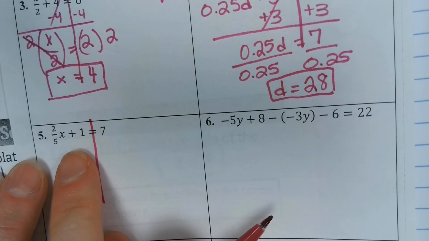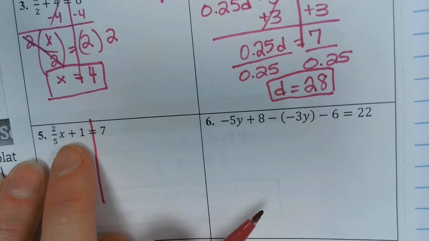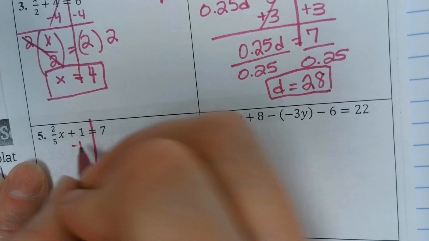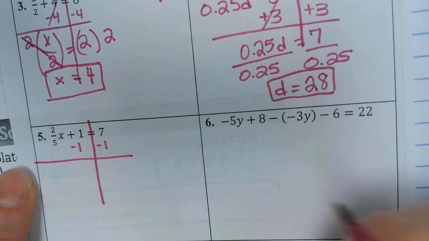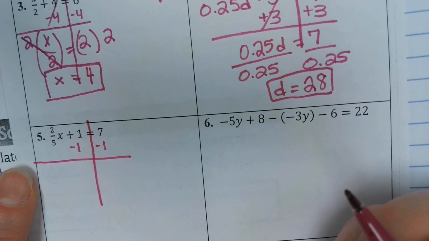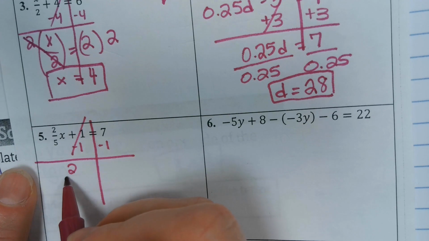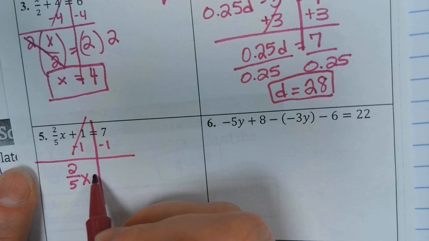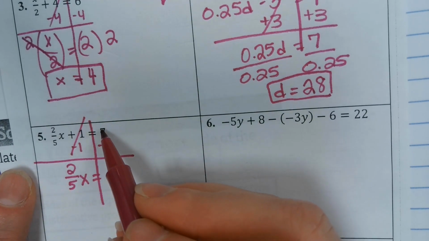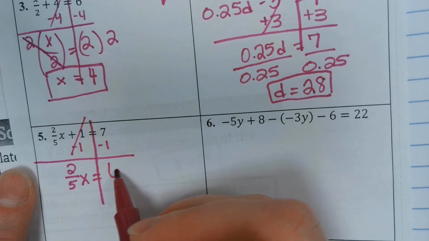We need to get rid of the plus 1 first. So the opposite of plus 1, minus 1. So that's a 0 pair, so we get rid of it. Now we have 2 over 5 x equals 7 minus 1 is 6.